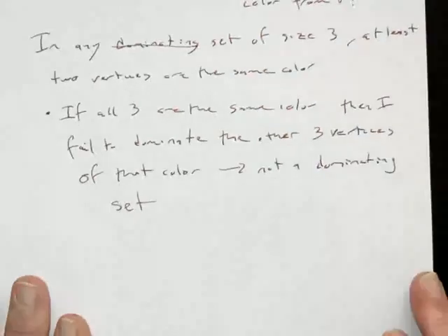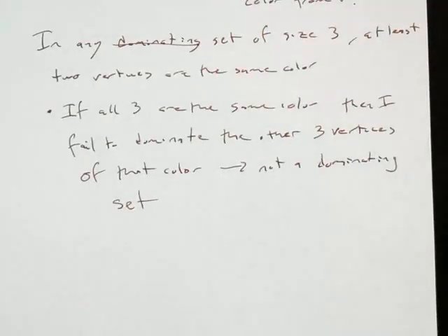So there's a way I can't have a dominating set. So 2 vertices are one color, and the third one is different.